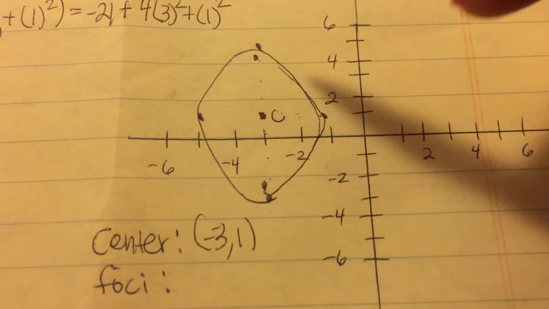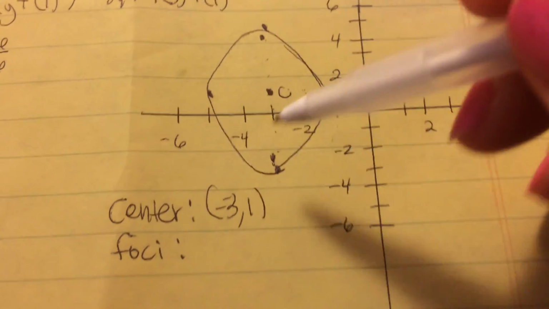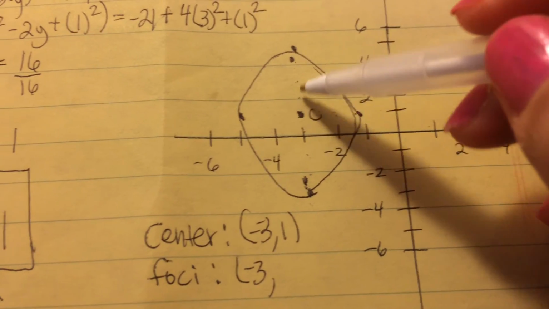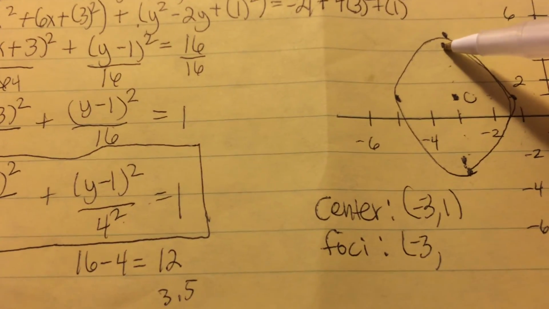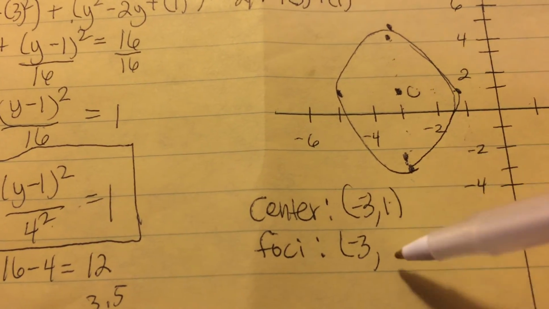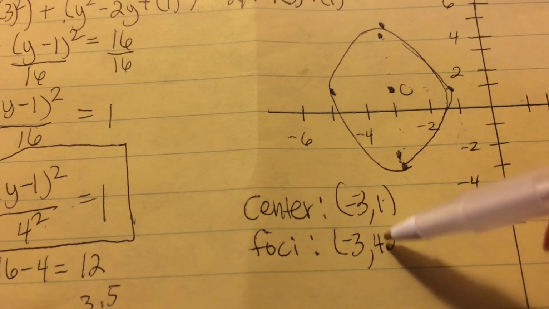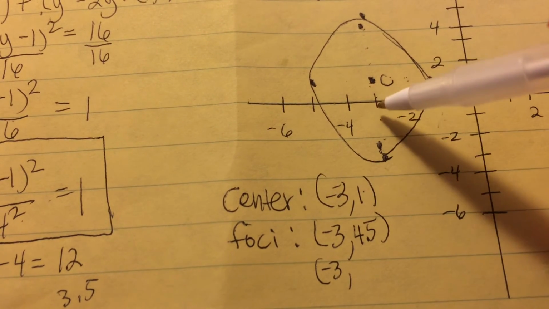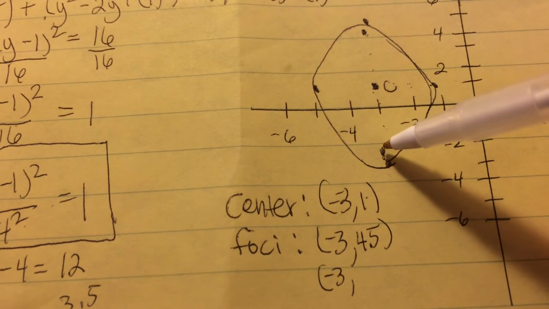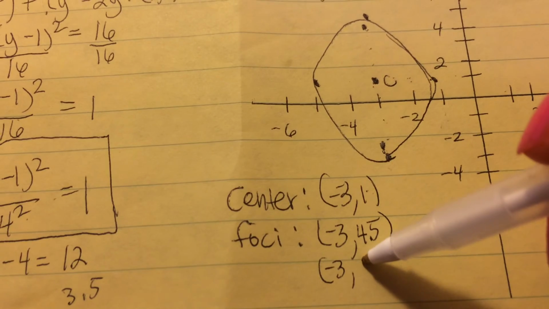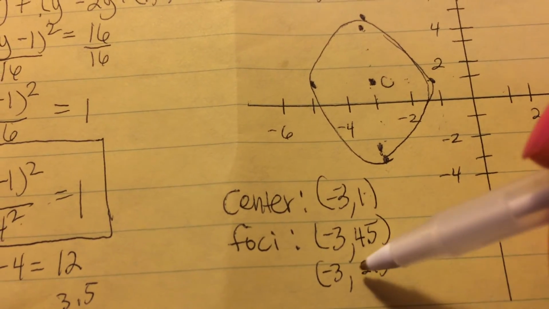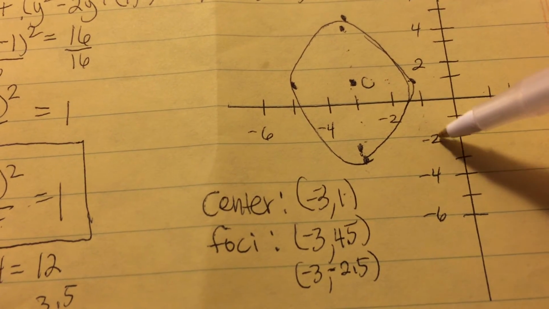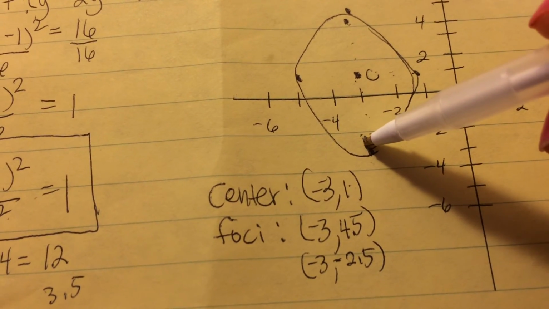So the coordinates of that is going to be, where is this? Negative 3. So negative 3 and 3.5 more from, what was it, 1? So that should be 4.5. And then the other one should be negative 3 and 3.5, and then 1 less from that. So it should be what, negative 2.5? So around there, about negative 2.5, because that's your negative 2 and negative 2.5 right there.